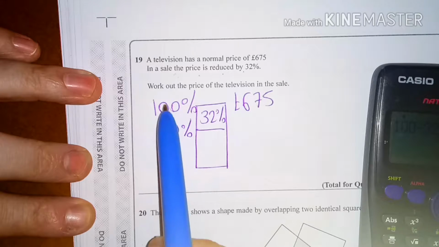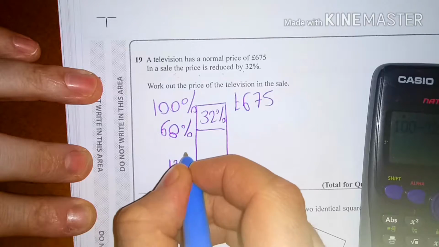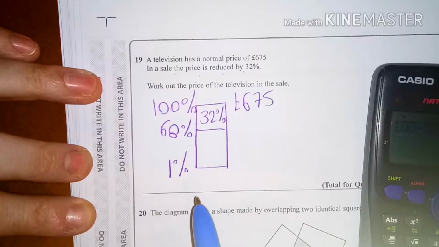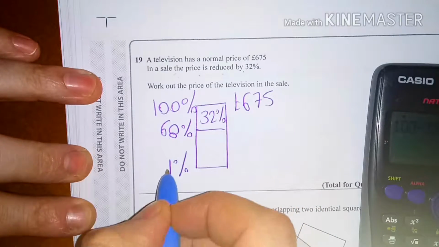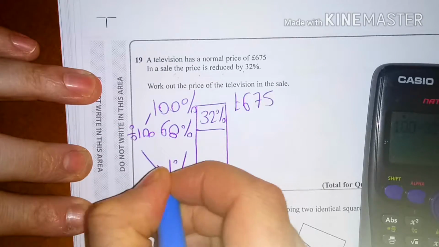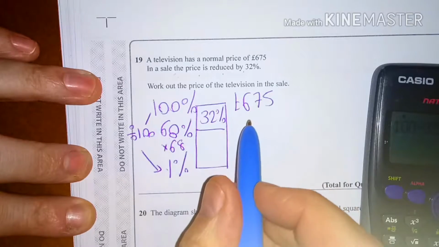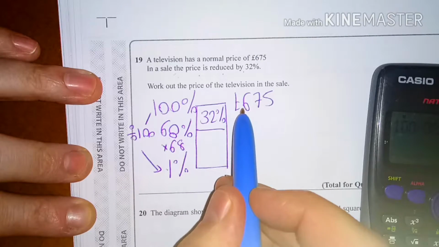Now 68 isn't a factor of 100, so I need to go by another number. I'm going to choose to go by 1%. So it's the same as the unitary method. Now to get from 100 to 1, I divide by 100. And to get from 1 to 68, you times it by 68. So the other side, I've got to do exactly the same.